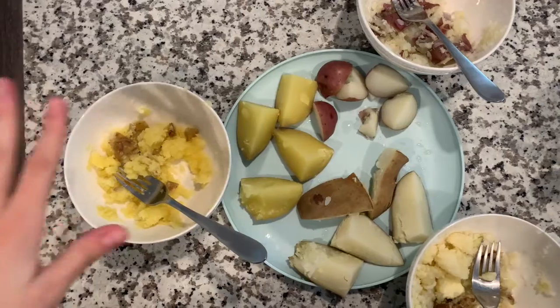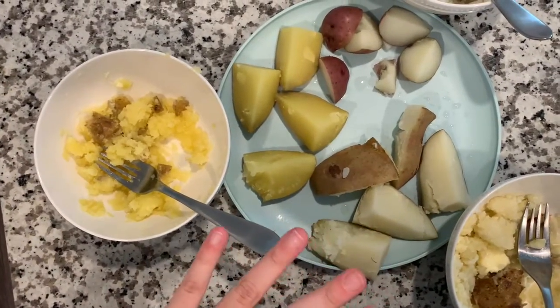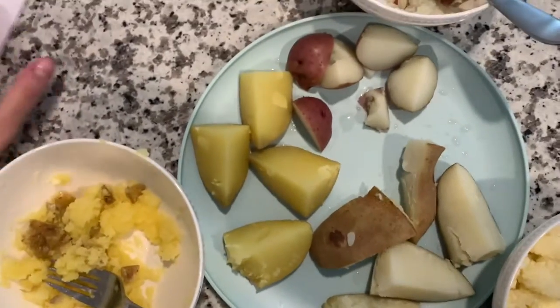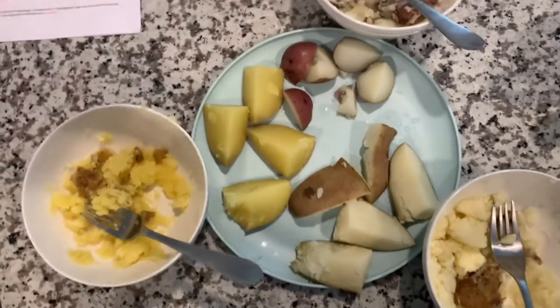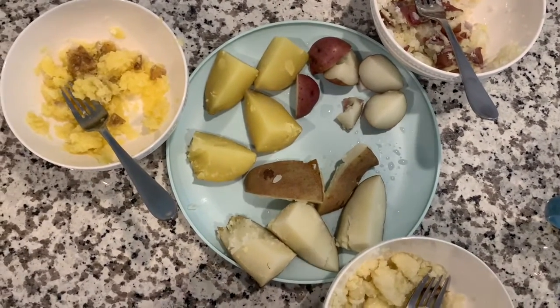Alrighty, so this is the result of my potato lab. So we have the mashed in each bowl, and then we have the cubed or boiled ones on the plate. I love mashed potatoes and I love potatoes. So this was super fun to do.